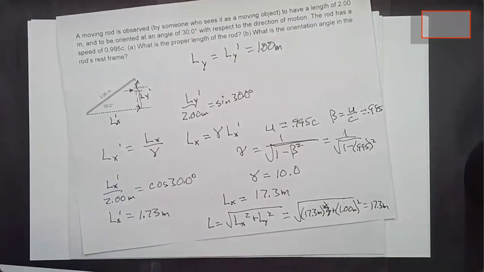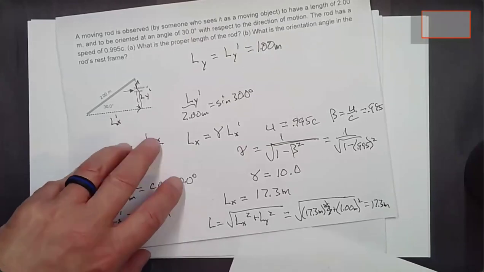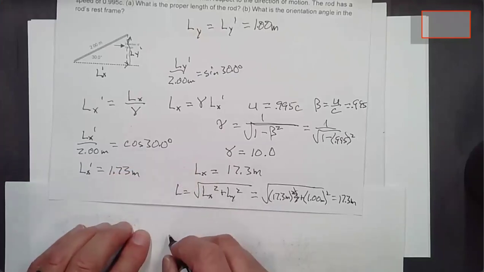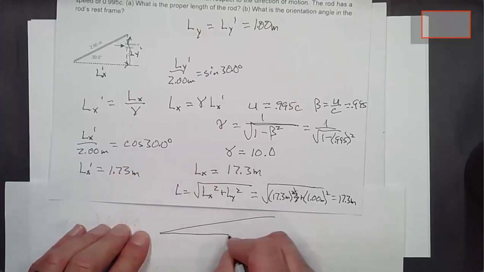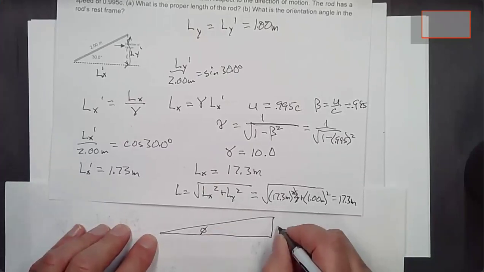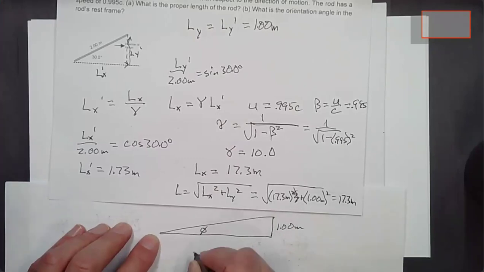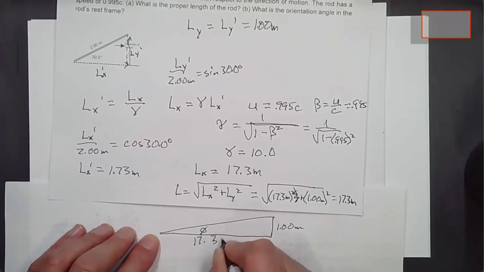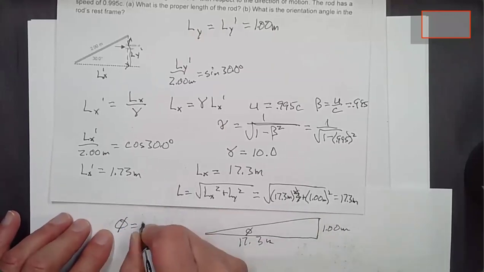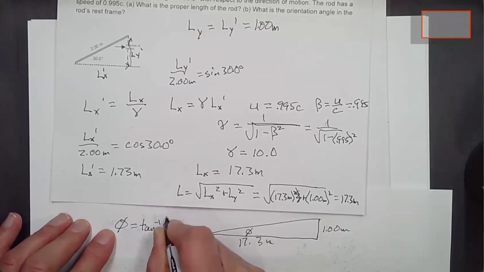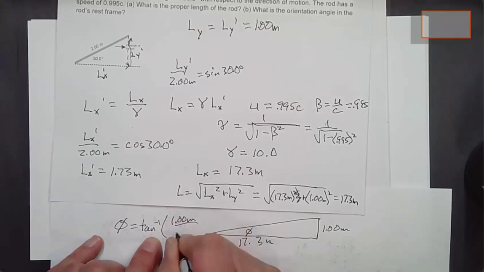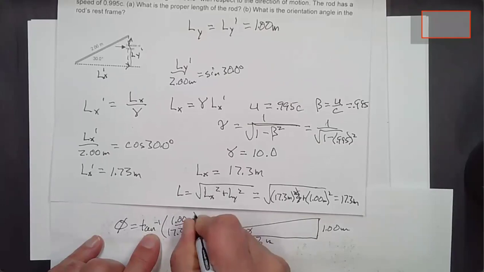Something I can do, the orientation angle in the rod's rest frame, I can draw a little picture that'll let us figure that out. And we can call that angle phi here maybe. This will be 1.00 meters, and this will be 17.3 meters. And phi will equal the inverse tangent, the angle for which the tangent is 1.00 meters over 17.3 meters.